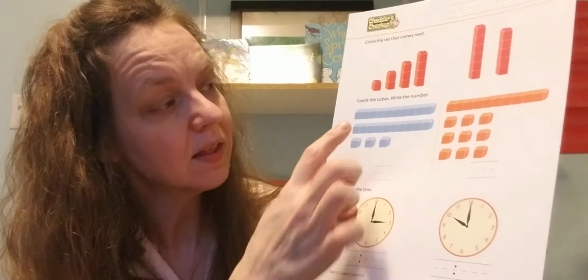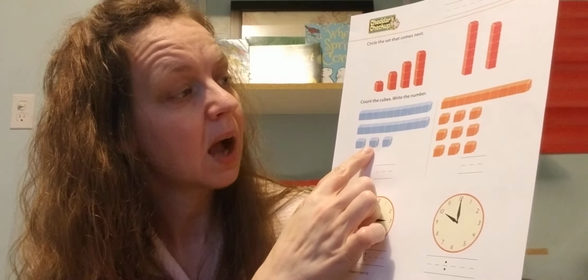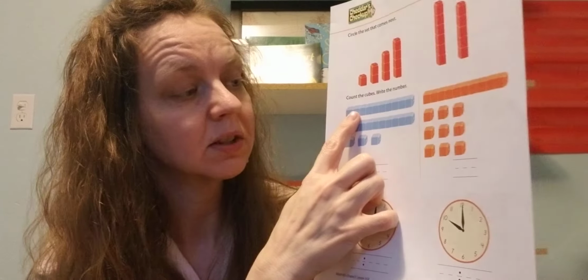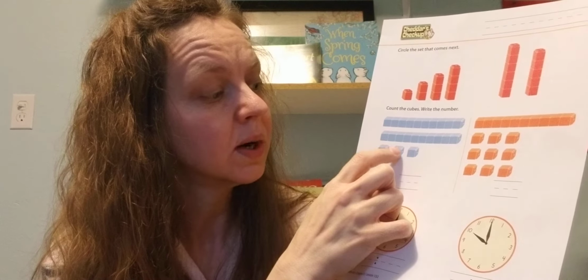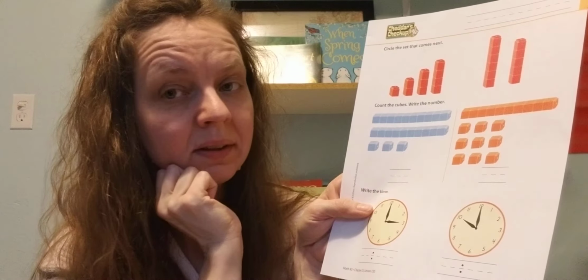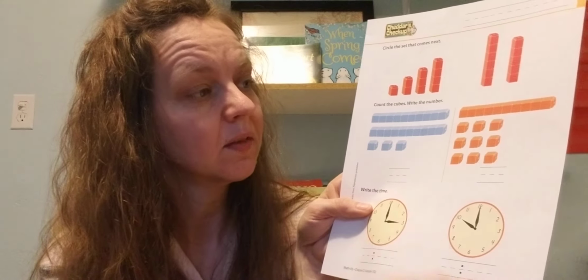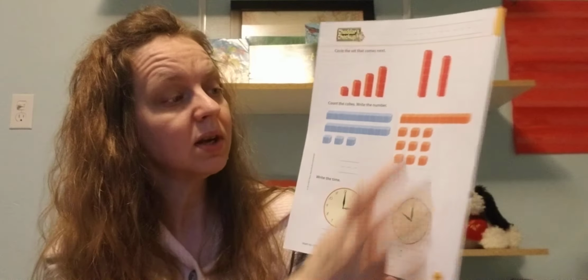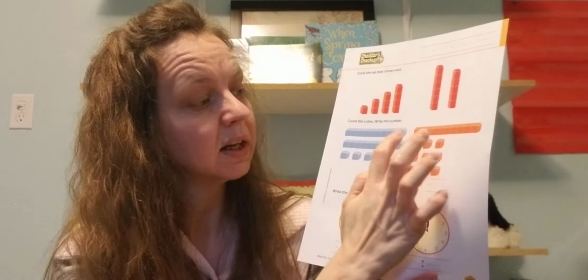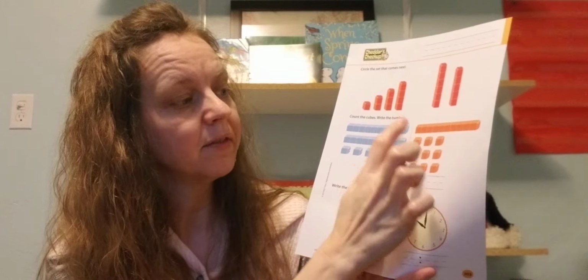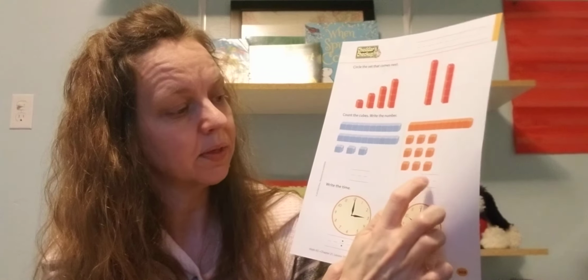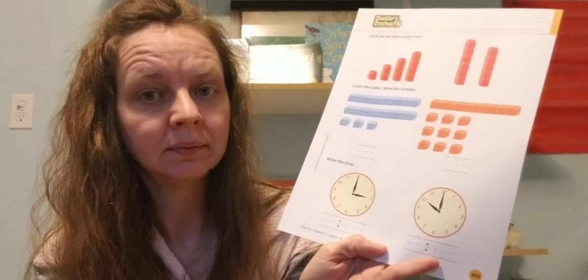When you finish that, let's look at the blue cubes. It says count the cubes and write the number. Remember, these are 10, so we're going to count by 10s. 10, 20, and so on. And you're going to write that number on the line. Now I want you to count these over here. Remember, it's 10, 11, and then you're going to count the rest of them. 10, 11, 12, keep going until you count them all and write the number right there.